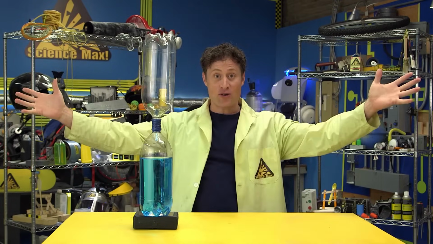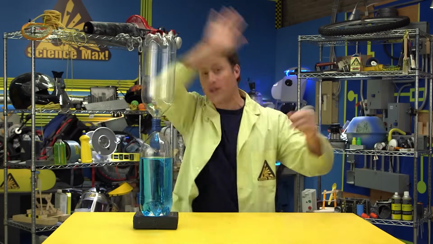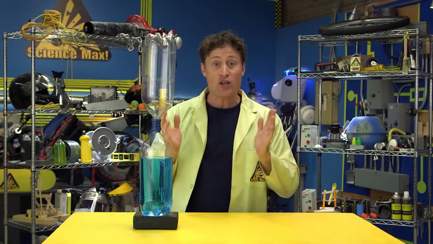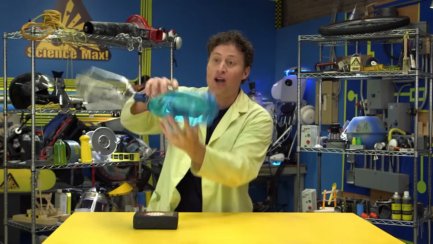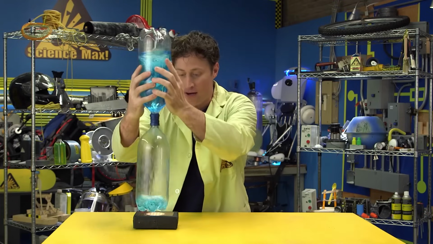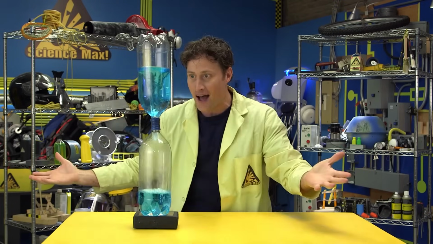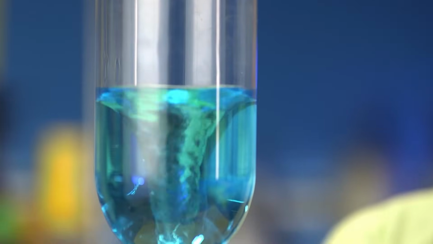Tornadoes are giant weather systems that cause the air to go around and around. Tornadoes can be pretty dangerous, but they don't happen that often. Here's how you can make your own small pet tornado you can play with at home. Because air and water behave similarly, we can make a water tornado. You spin it around, get it going, and ta-da, your very own pet tornado. Here's how you do it.